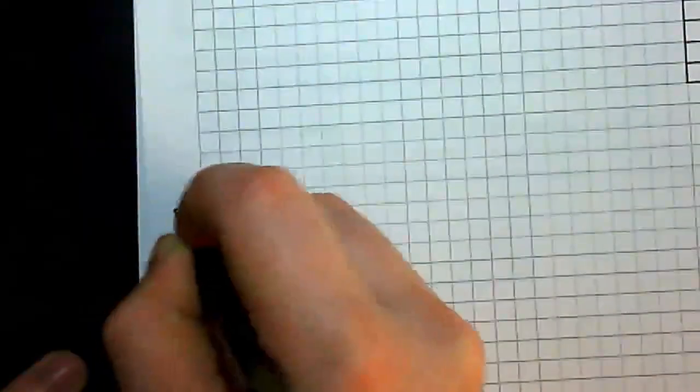Okay, so 10, 20, 30. Here you can skip forward a little bit if you need to. I'm going to fill this in with you. 60, 70, 80, 90, 100, 110, 120, 130, and then 140, 150, 160, 170, 180, 190, and then lastly 200 at the top.